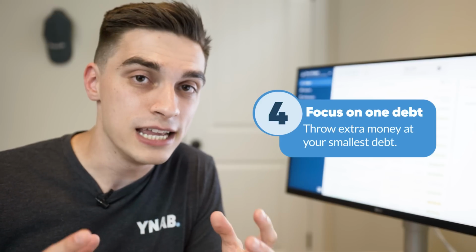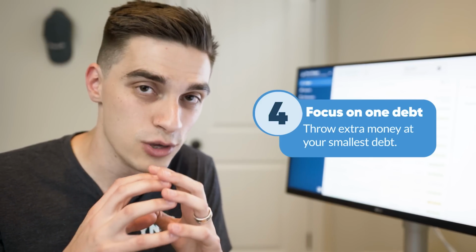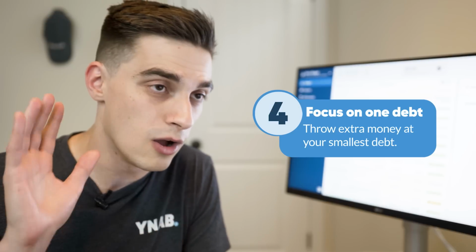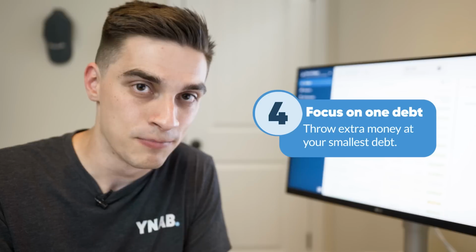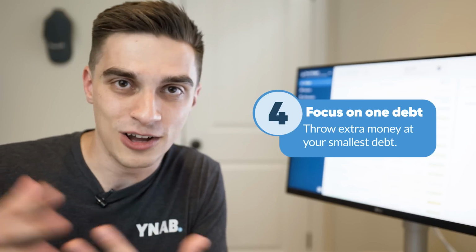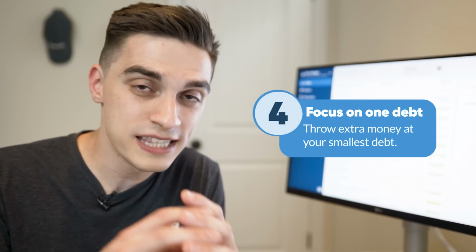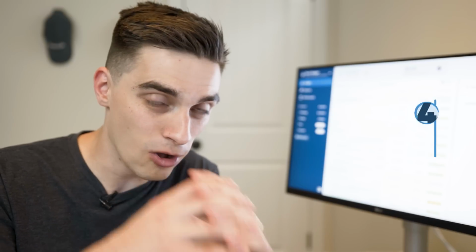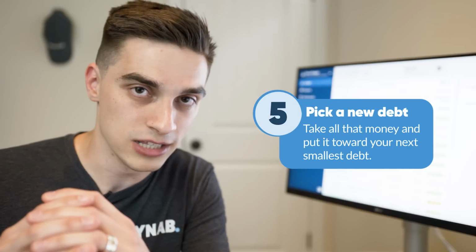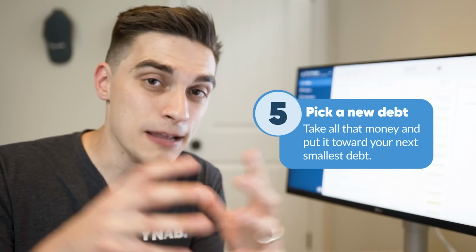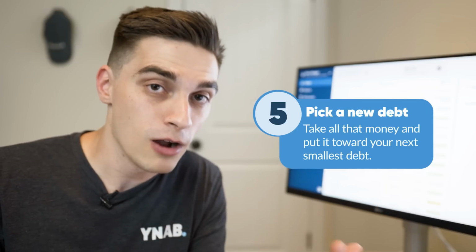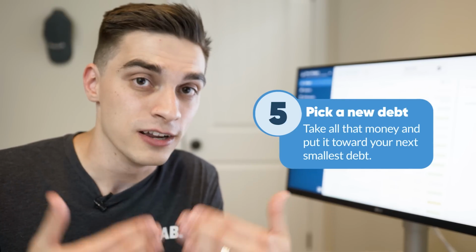Now, we recommend the debt snowball method, where you start with your smallest balance and you throw all the extra money that you want to put towards debt at that specific debt, while of course making minimum payments on all of your other debts. Once that smallest debt is knocked out, you take all the money you had going towards that debt and put it onto your next smallest debt until it's knocked out. And you go on and on like that, with your payments getting bigger and bigger and bigger, and your progress getting faster and faster and faster.